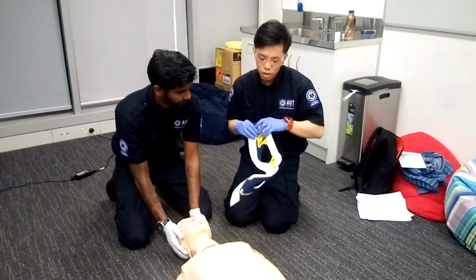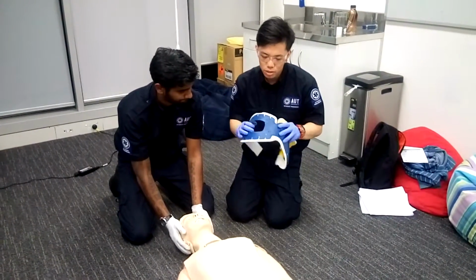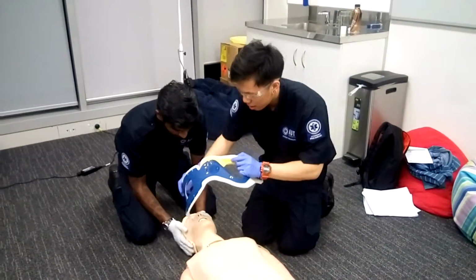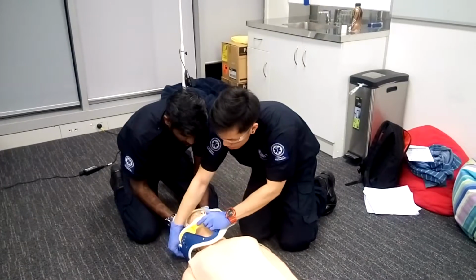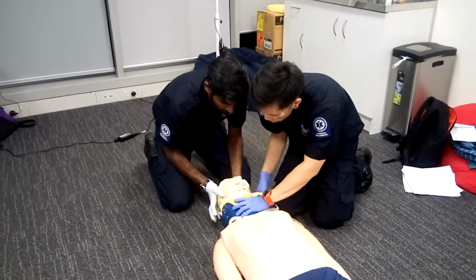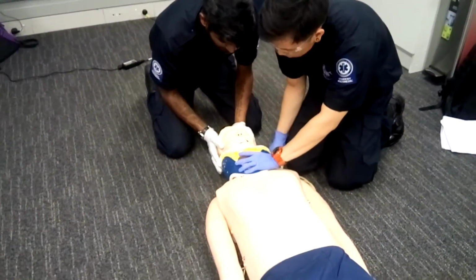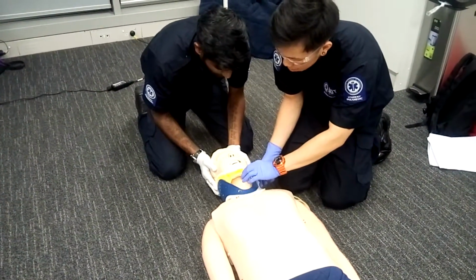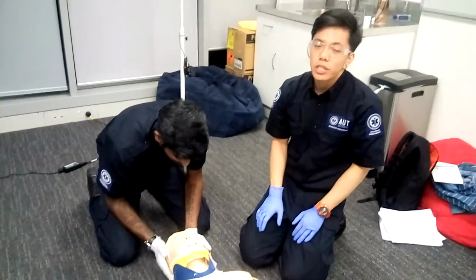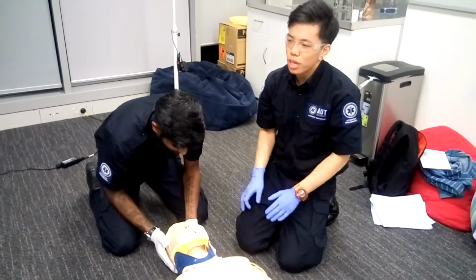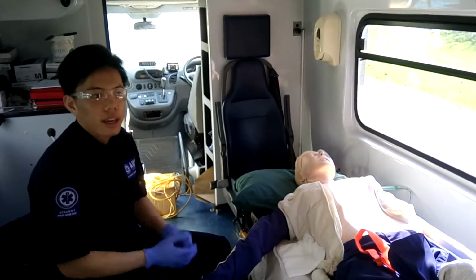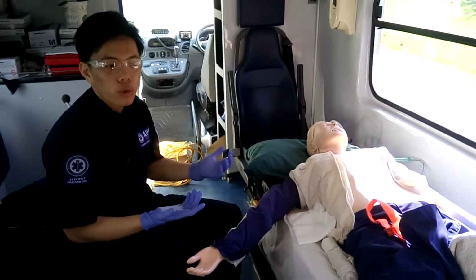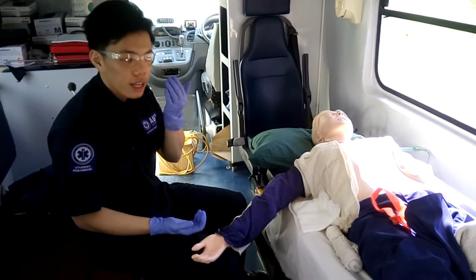So before applying the collar, I'm just gonna pre-bend it just to ensure the application is easier. And when applying it, ensure that his ears are not caught or folded with the cervical collar. When the cervical collar is properly applied, it will maintain the neutral alignment of the patient's head. As blood may be involved, ensure that correct PPE is worn, such as your gloves and your safety glasses.